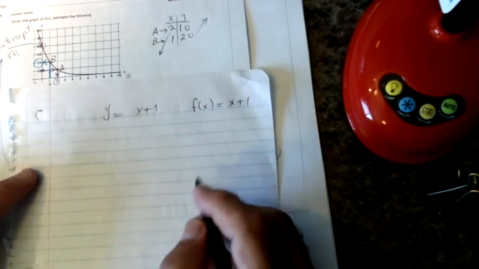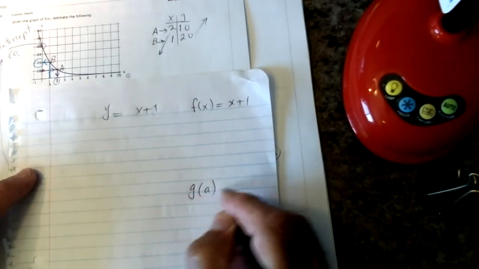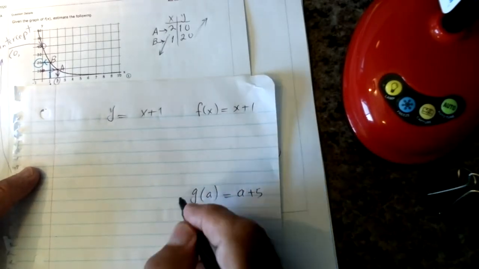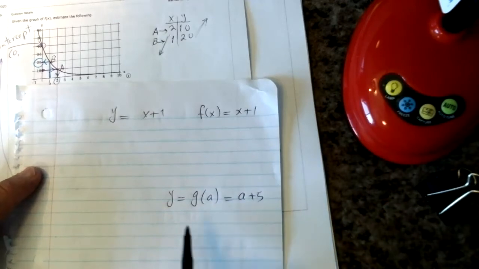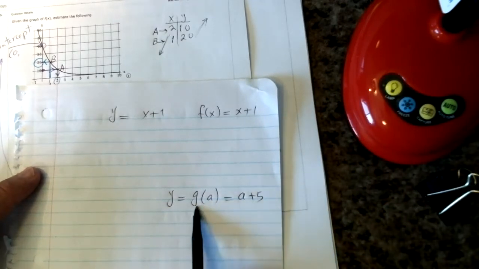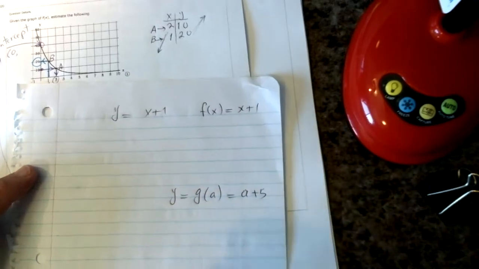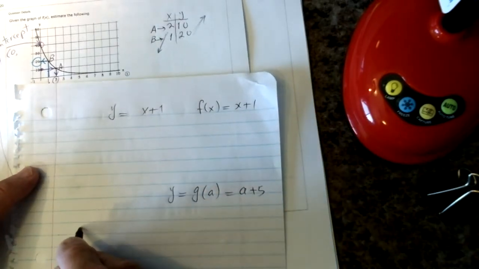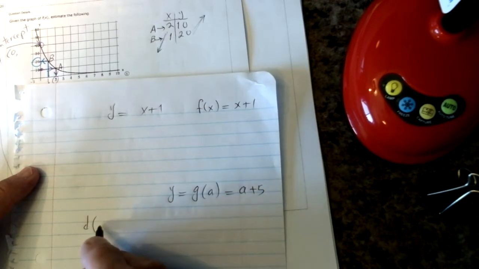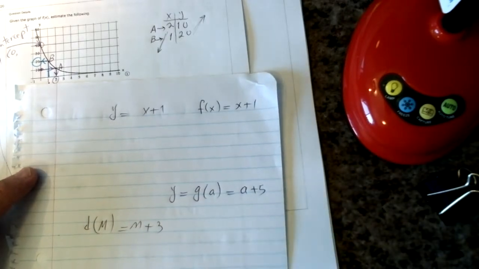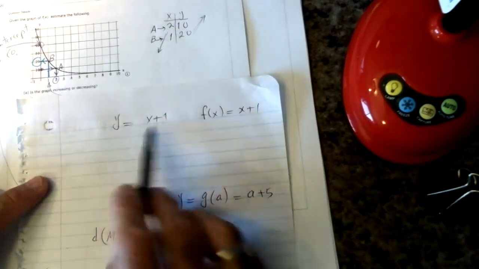All f of x means is that there is a function that has the letter x. Like, what's the difference between this one and this one? Look, g of a equals a plus 5. g of a means just y. The reason we write g of a instead of y is just to tell you there is a function with the letter a. That's all it means. So f of x, g of x, or I don't know, d of m is m plus 3, right? These are the same thing.